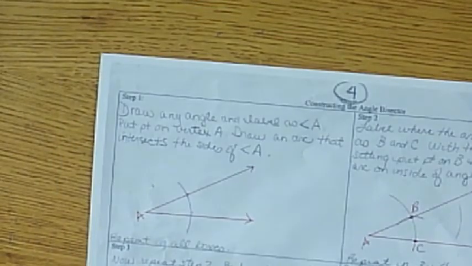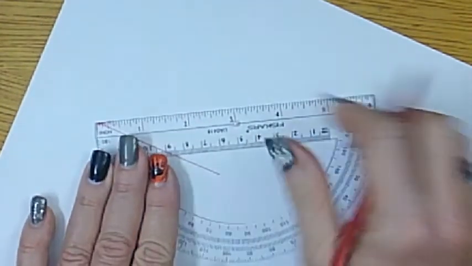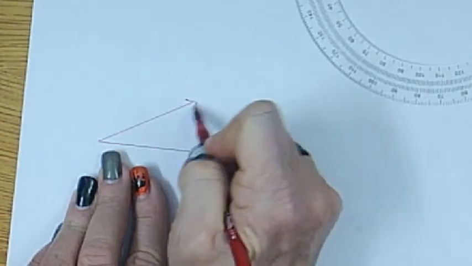Okay, blank sheet. All I want you to do is draw an angle on there. Okay, and then switch with somebody. We're not going to write statements. We're just going to try to recreate an angle and do the angle bisector by the time the bell rings. Okay, everybody switch.